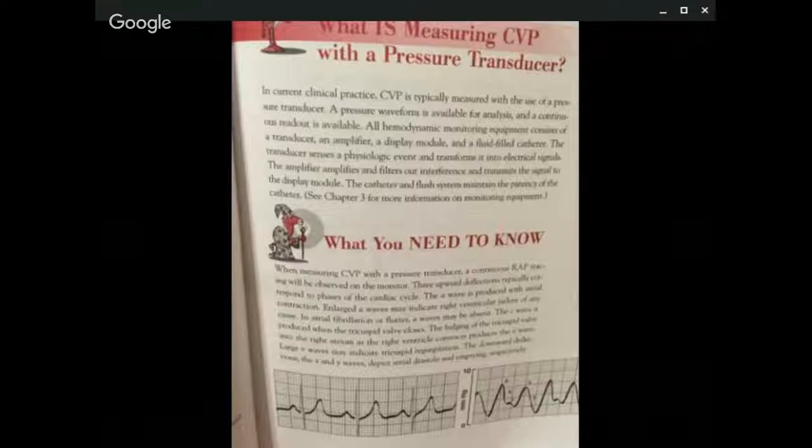So a good question to remember: what produces the V wave? The bulging of the tricuspid valve into the right atrium as the right ventricle contracts. Large V waves may indicate tricuspid regurgitation.